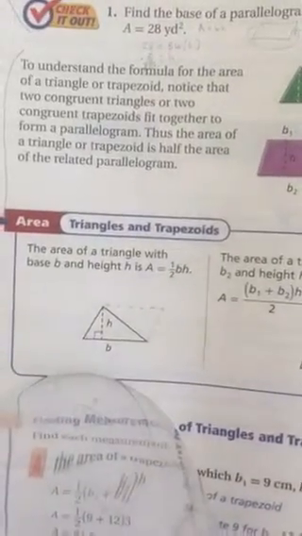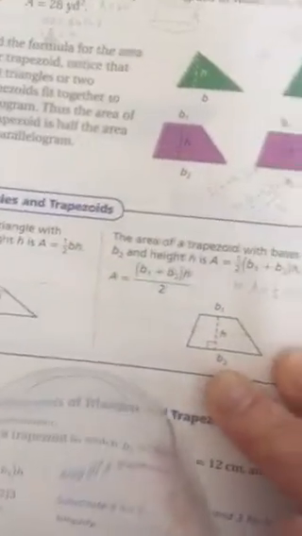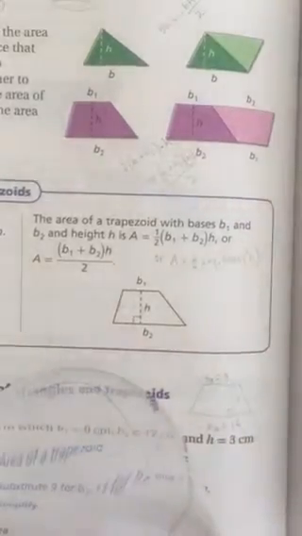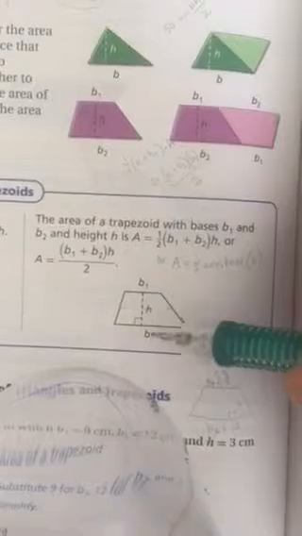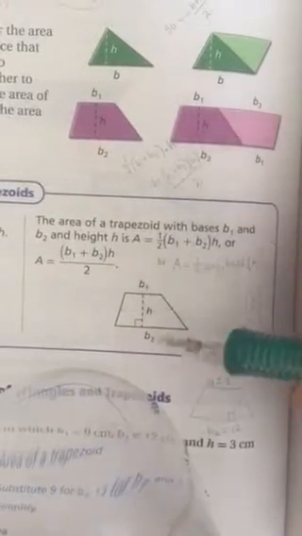Okay, now let's move on to one that is pretty easy but not quite as simple as the triangle, and that is the trapezoid. A trapezoid is interesting because we have two bases that are different. The top is not the same length as the bottom.